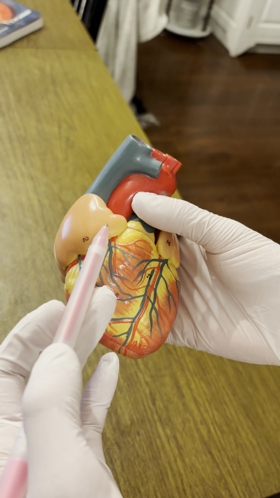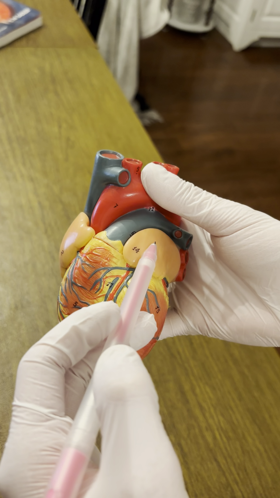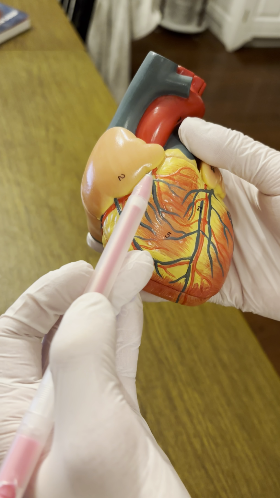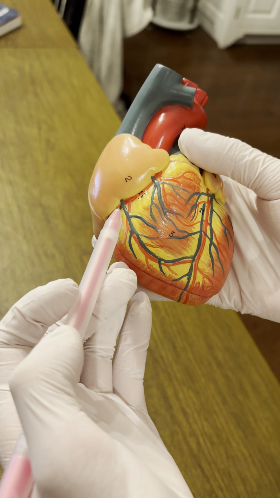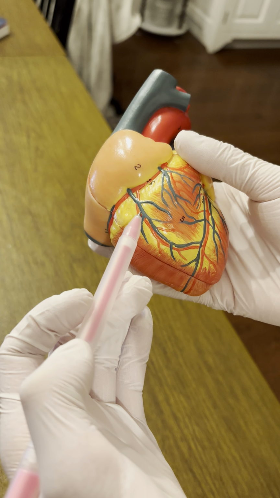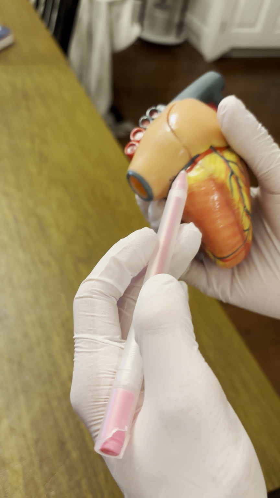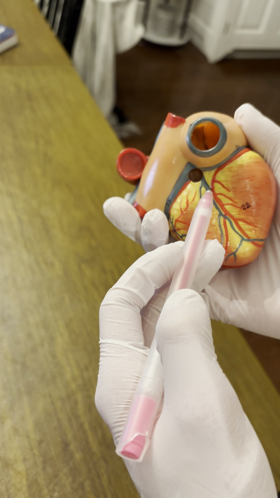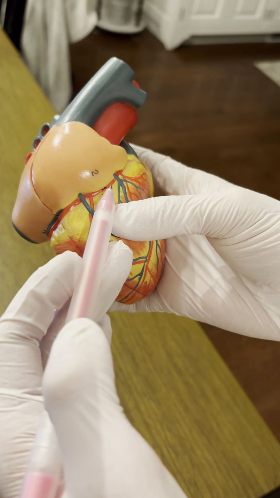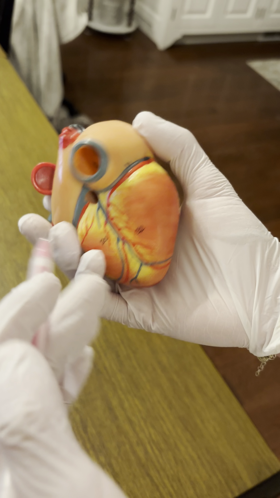So this structure right here, going over the right atrium, the right auricle. Over here, left auricle. Now, a couple of important arteries. So let's start here. This going under the right auricle is going to be the right coronary artery. It's going to branch into the right marginal artery. And if we follow the right coronary artery from up here all the way to the back, it's going to be called the posterior interventricular artery. So right coronary artery all the way to the back to the posterior interventricular artery.